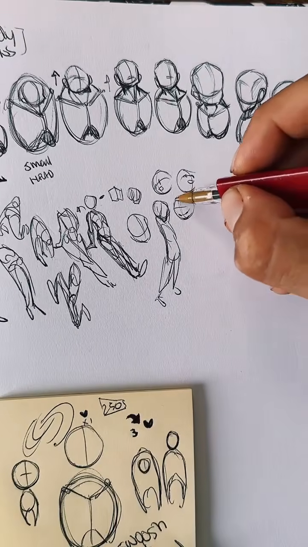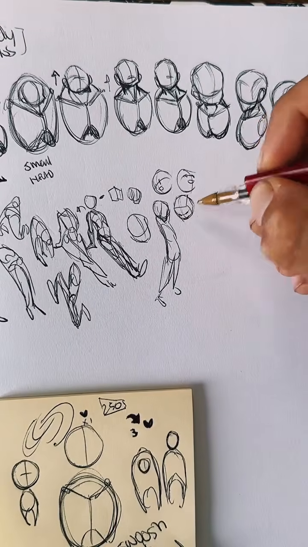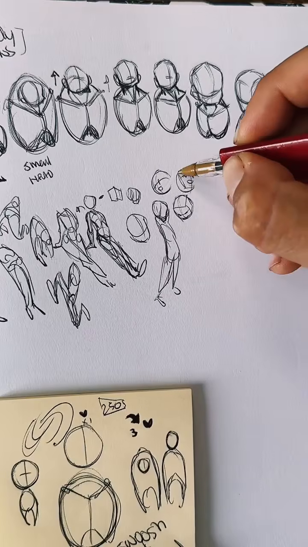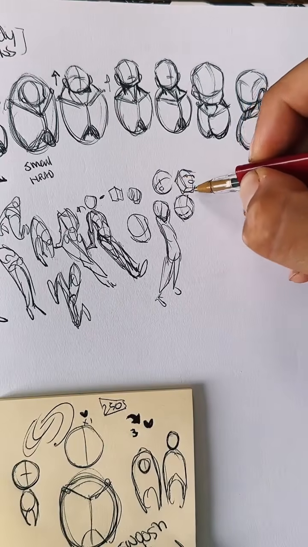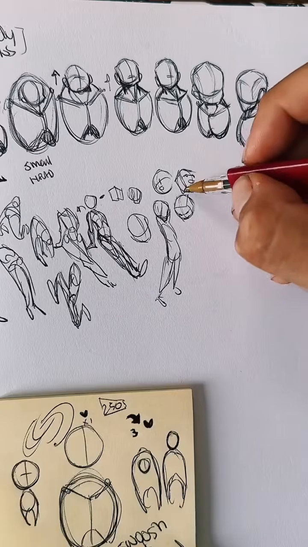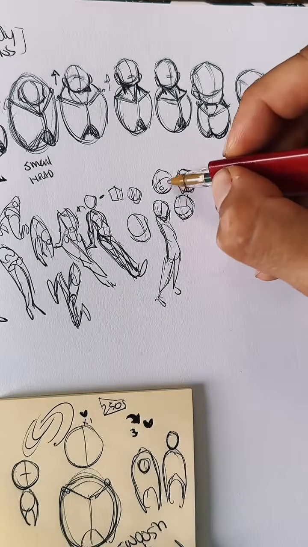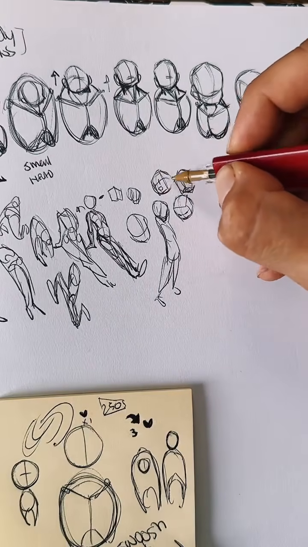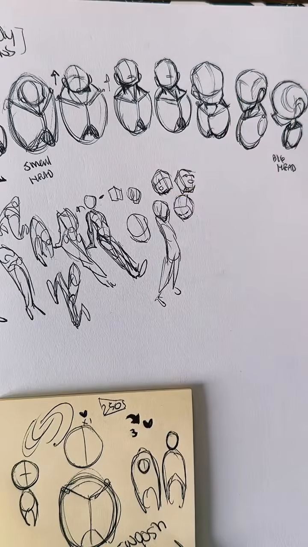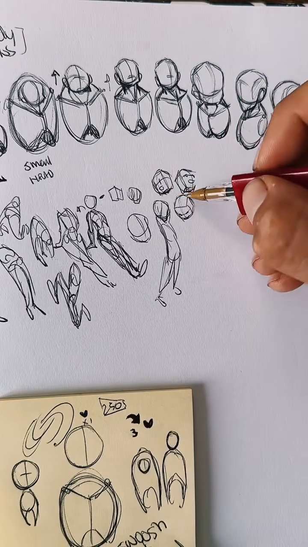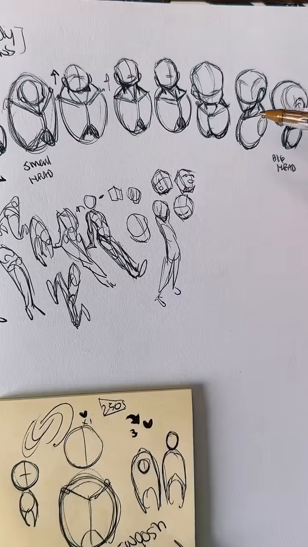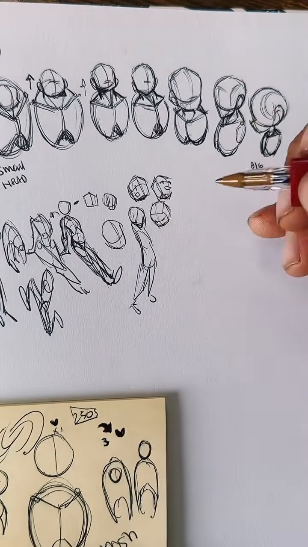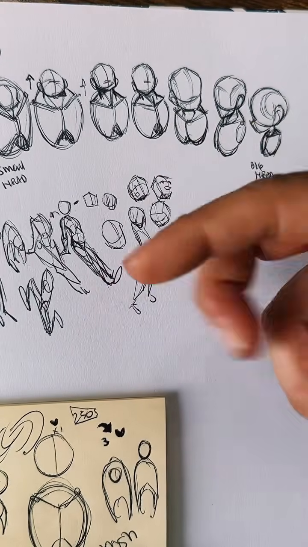If you do it with a box, it's relatively just as easy. Doing it with a box helps you see the angles from underneath. Okay, so doing it with a sphere helps you see the roundness. And luckily for you guys, our head is made out of two basic shapes.